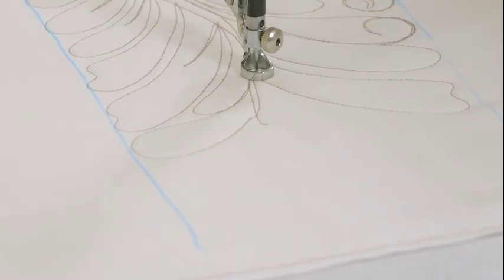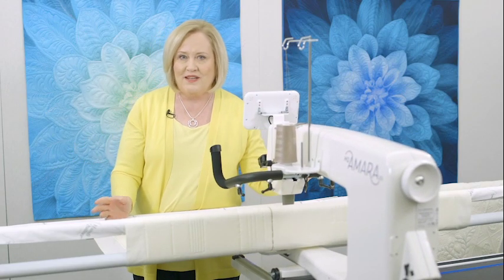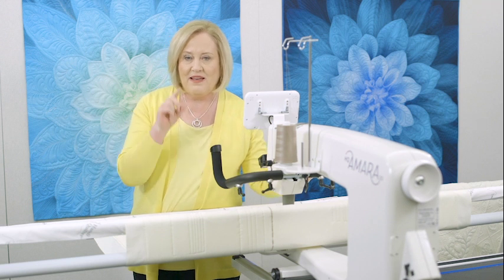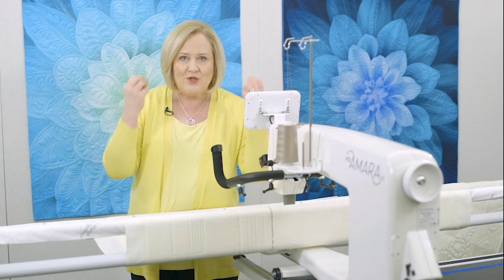So don't let feathers frighten you. Remember, the feather, the spine and the boundary, and let your creative juices flow and create any type of feather you want, and you will love feathers.